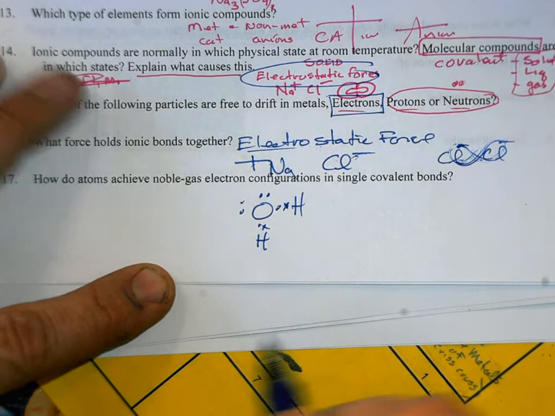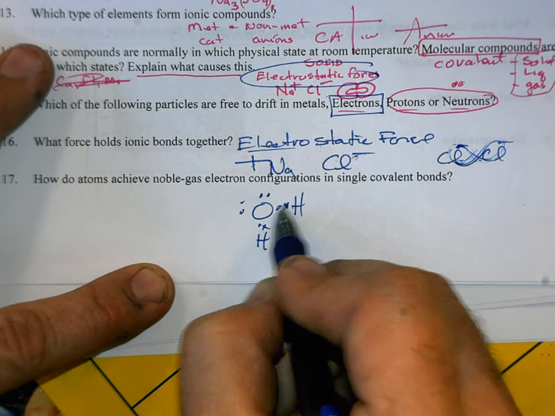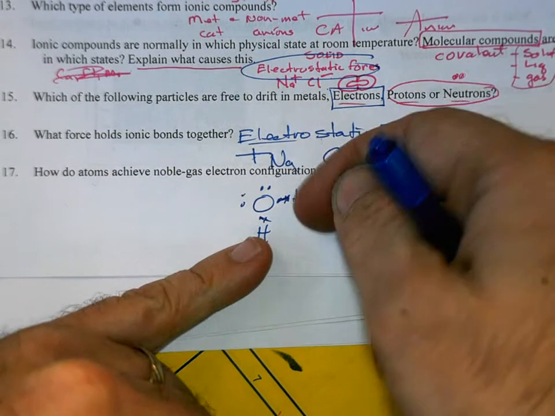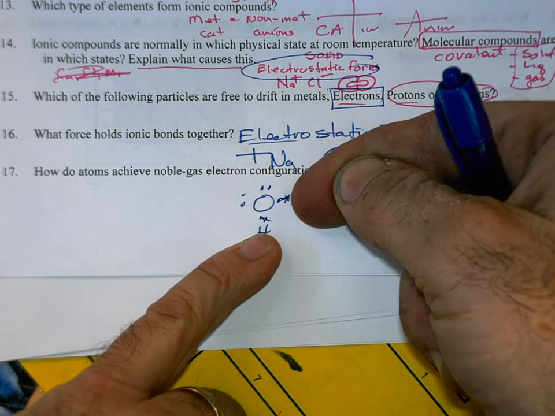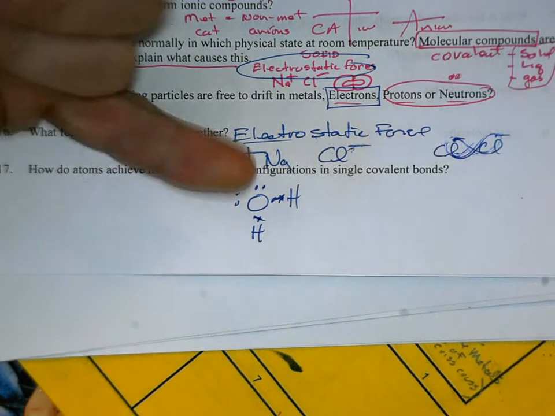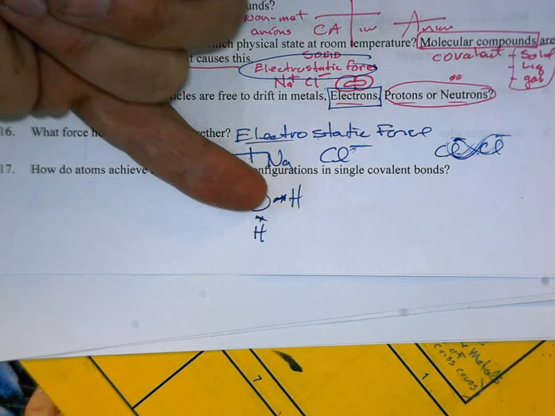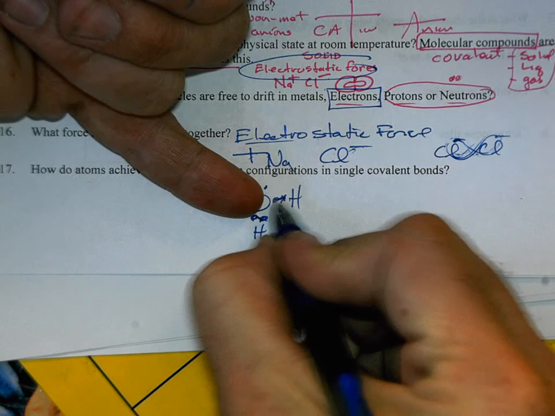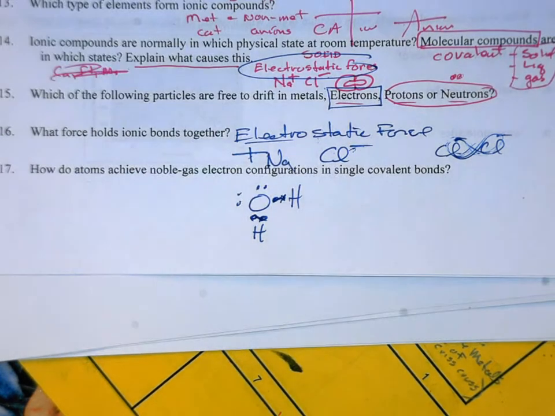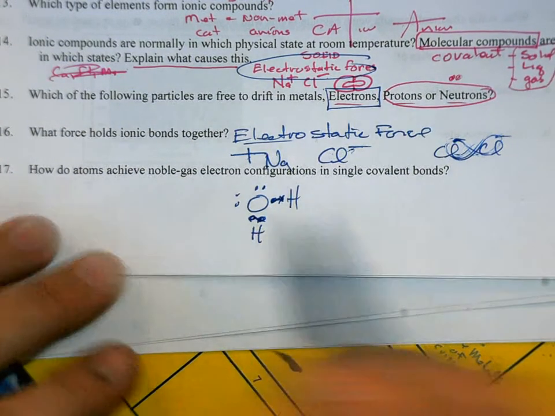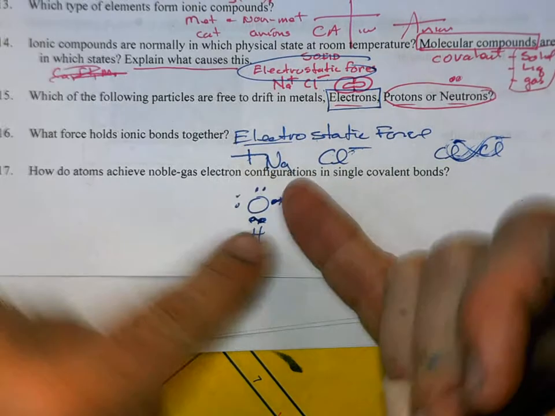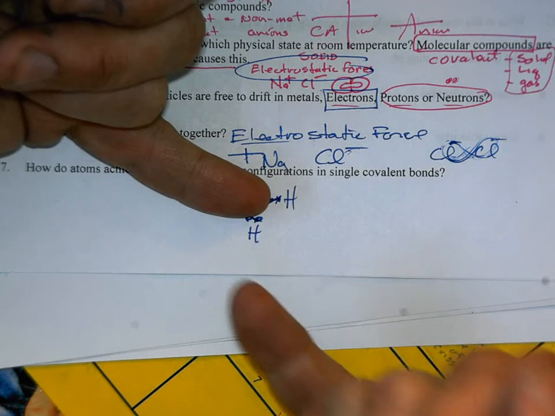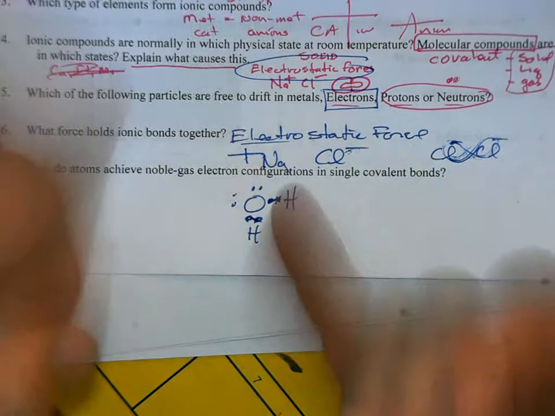So what happens here is, because these guys are sharing, for a fraction of a moment, oxygen thinks it has 8 electrons around it, thinks it's a noble gas, and then the next fraction of a moment, those two hydrogens think that they have 2 electrons, and they think they're helium. So that's how they achieve it, because they're sharing electrons, and it happens so fast, at any instant of time, you can almost say they've each got their octet, or in the case of hydrogen, their duet rule filled. They've got all the electrons they need.